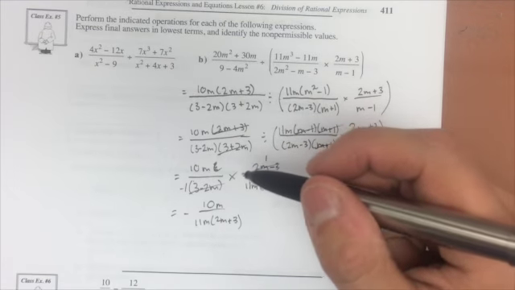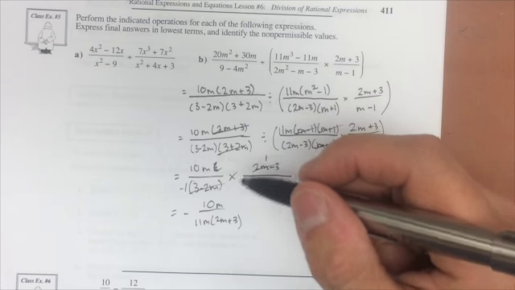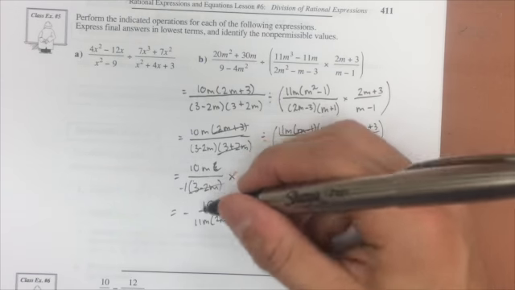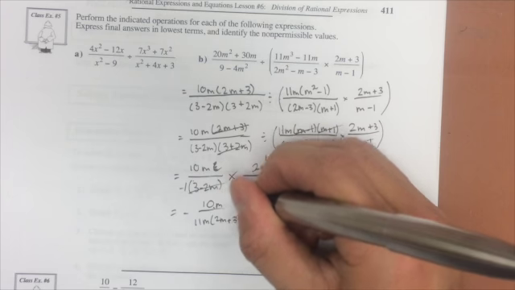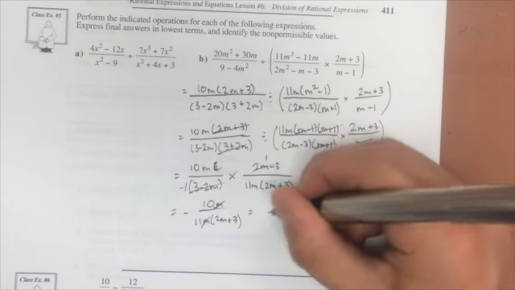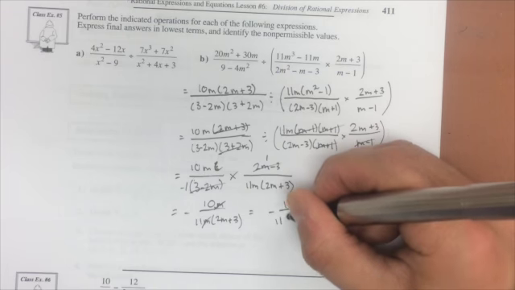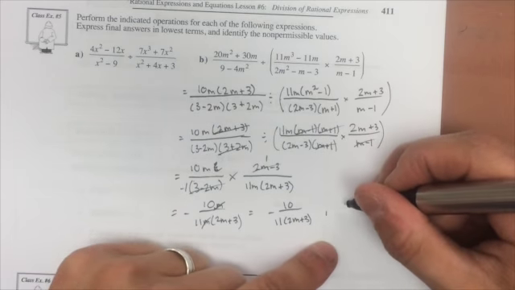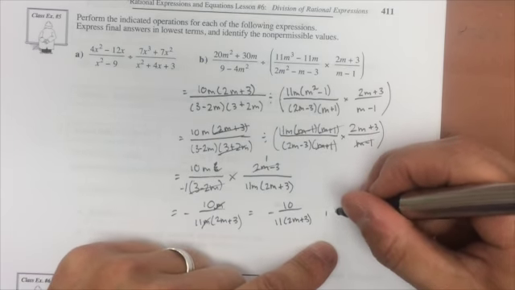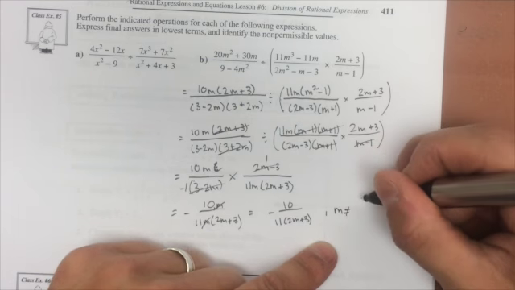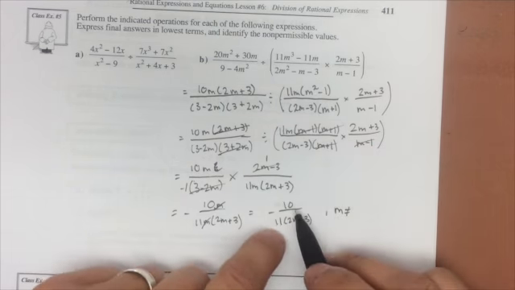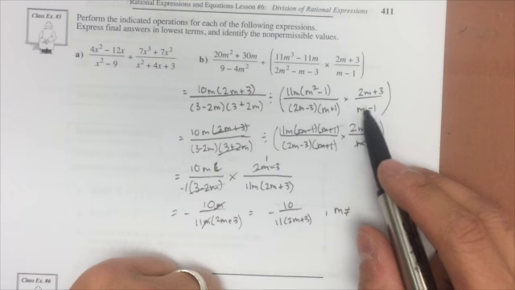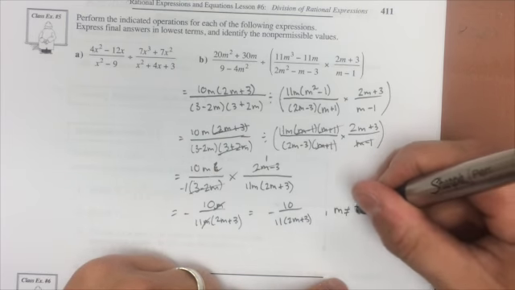And that is our equation. And from here, what we need to do is, we can actually cancel out these m's too. So I'm left with -10 over 11, 2m plus 3, and I can state my non-permissible values. And that's going to be m cannot equal, and now this is where we have to look at what we originally had. Okay, so we know we had a 1 in there, and we also had a -1 and a +1. So m can't equal plus or minus 1.